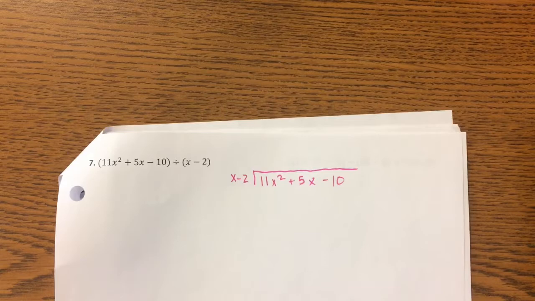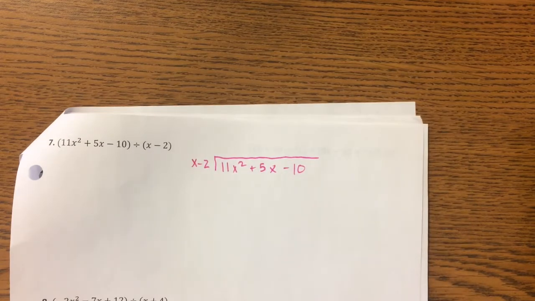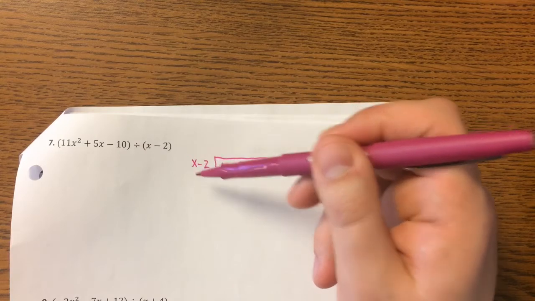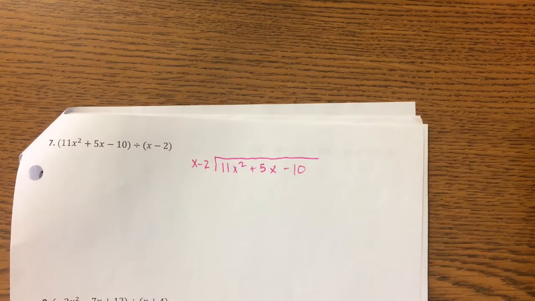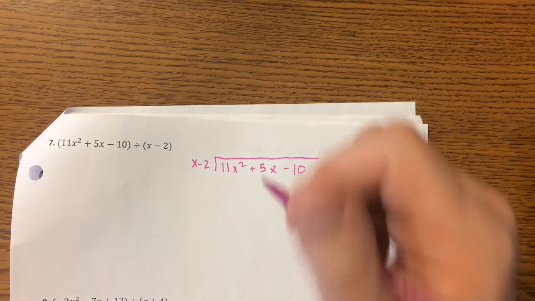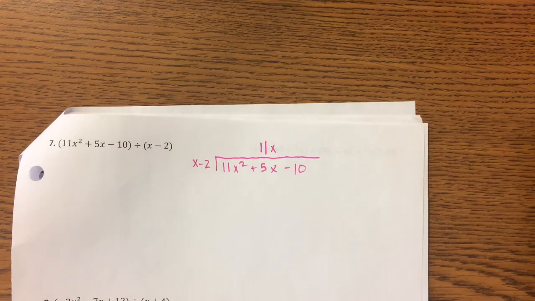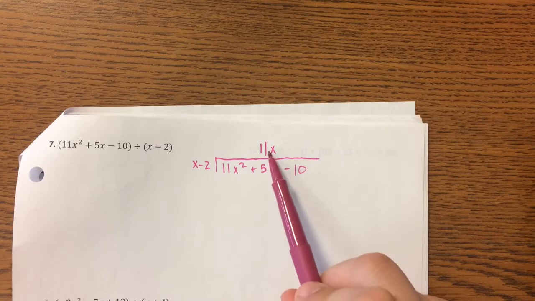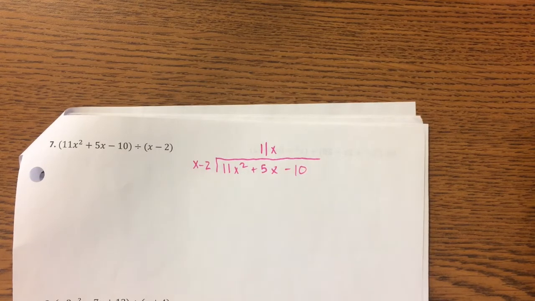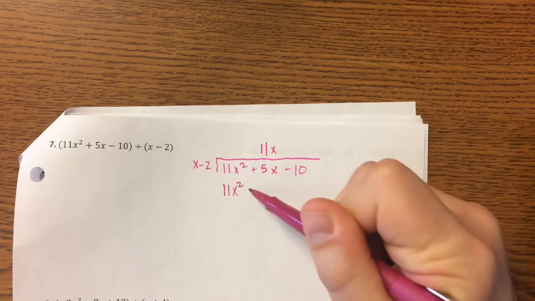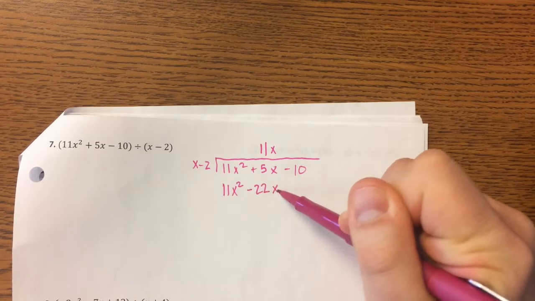Now you have to be a little bit more careful about this. What do I need to multiply x by to make it 11x squared? 11x. So I'm going to put that up here because that's a linear term, so I'm going to put it above the linear term. 11x times x minus 2 is 11x squared minus 22x.